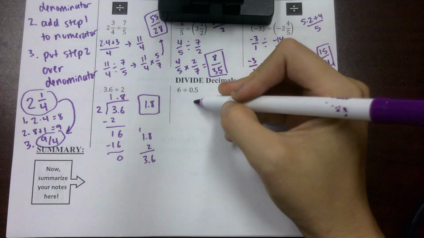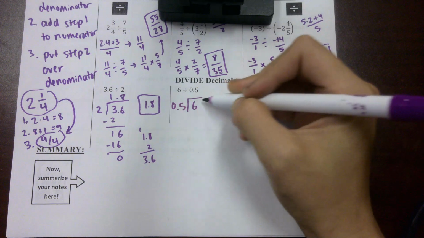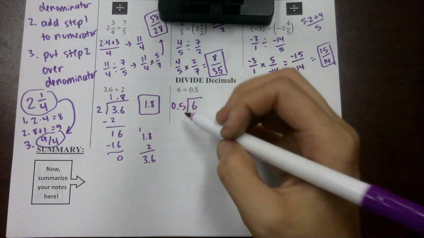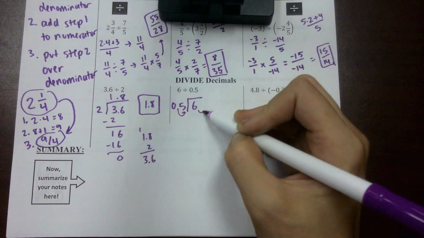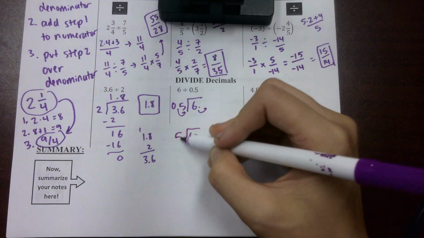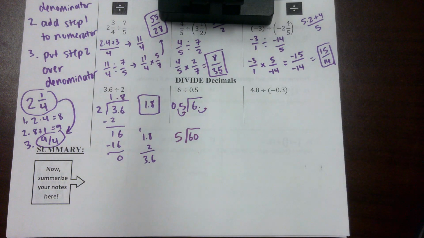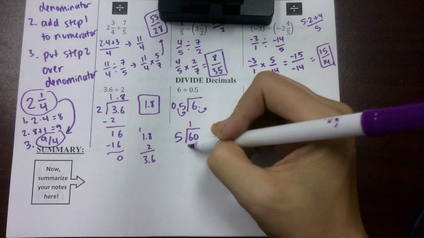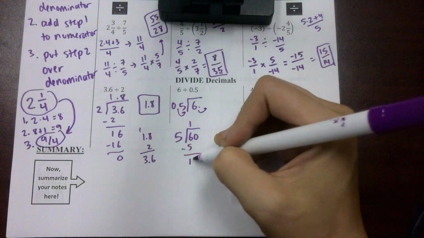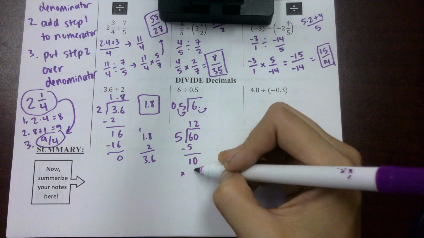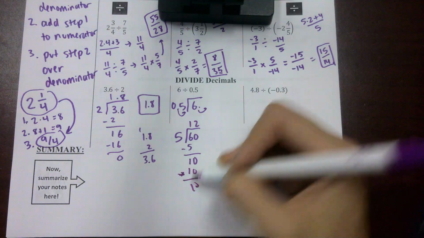Okay, 6 divided by 0.5. So this is when it gets tricky. When I have a decimal outside of this fraction, I'm going to move the decimal over for both of them. So I'm going to rewrite this as 60 divided by 5 because it's easier. So 60 divided by 5, some of you could do that in your head. Otherwise, we have a 1 here, we bring the 5, we get 10, and then we have 2. So it's just 12.